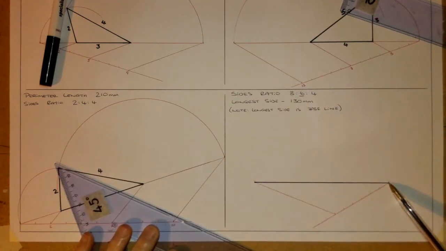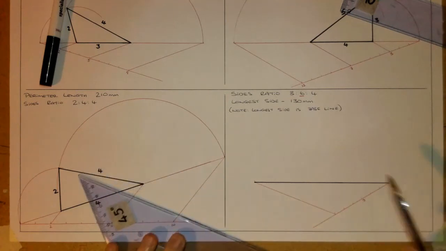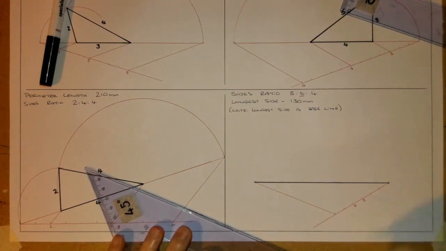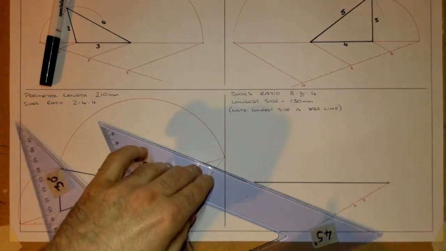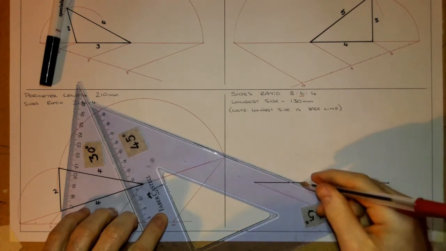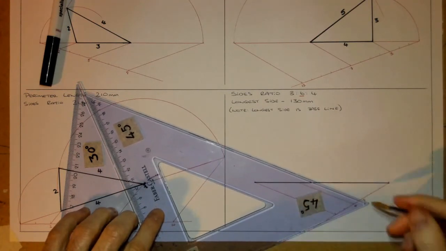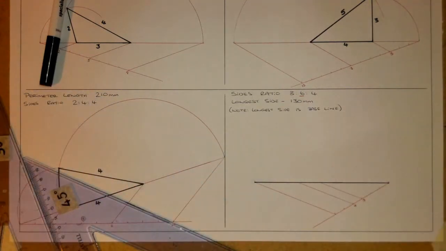So if you count it out, 1, 2, 3. So that's my 3 part one. And then I could also get the 4 parts one. So 1, 2, 3, 4. I'm going to use that to help me construct this triangle. At the 4th part and the 3rd part of the line, I'm going to draw a line up like that. Now I've found the lengths that I need for my other 2 sides.